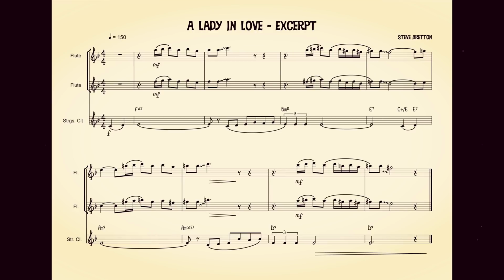The flutes are also high in the register so that they A. cut through the sound and B. contrast with the strings that are playing in the middle of the register. The flute harmonization is in thirds, and we've introduced the clarinets that simply double the main melody. Let's have a listen.